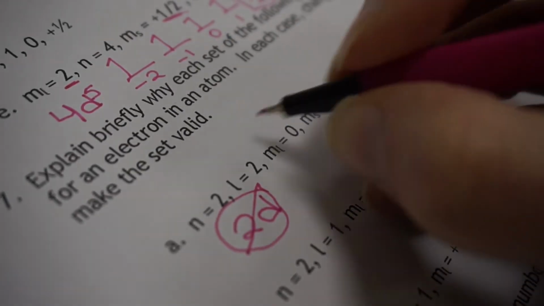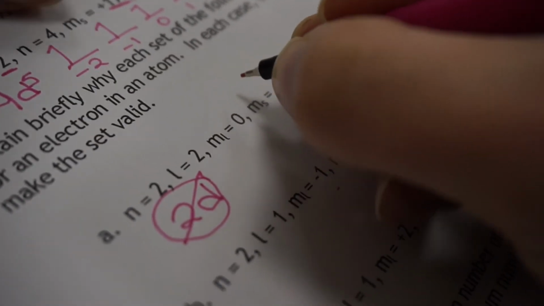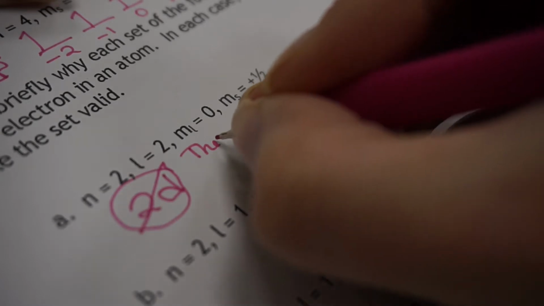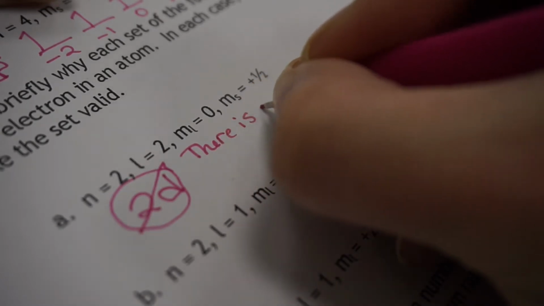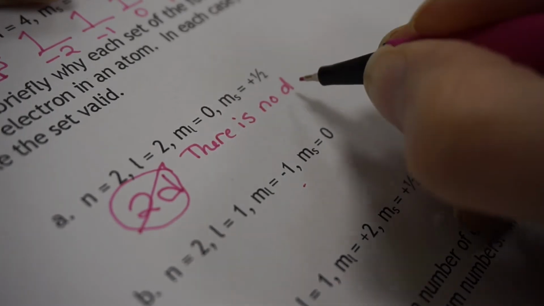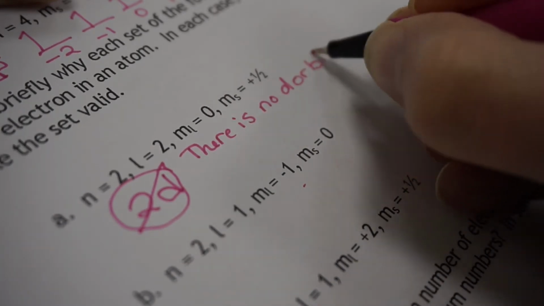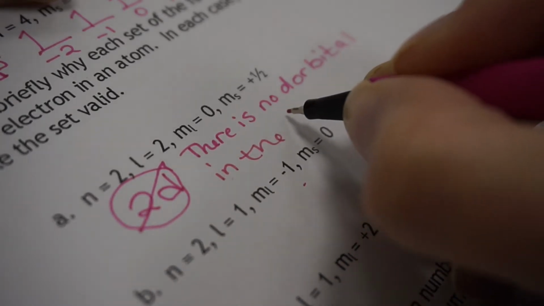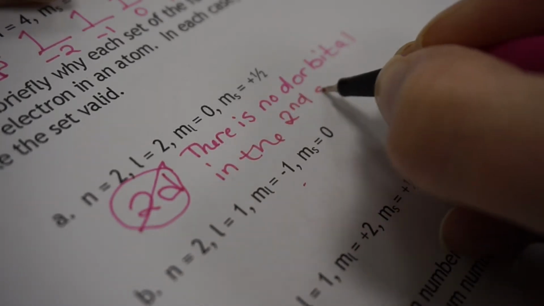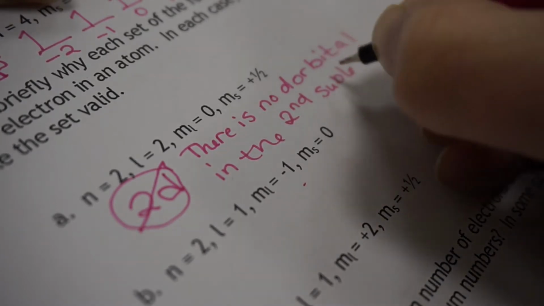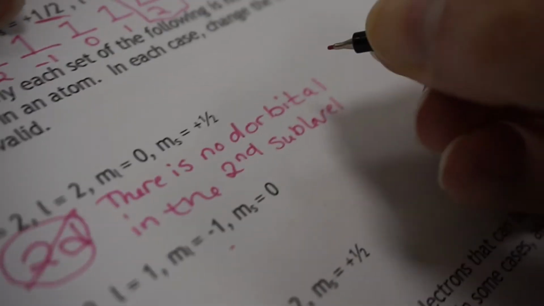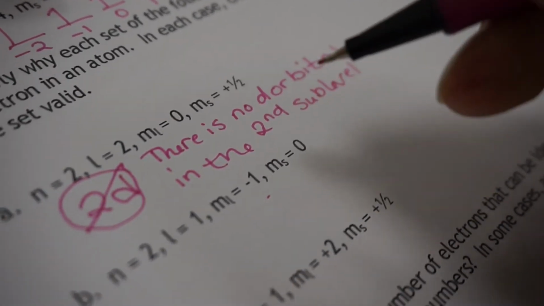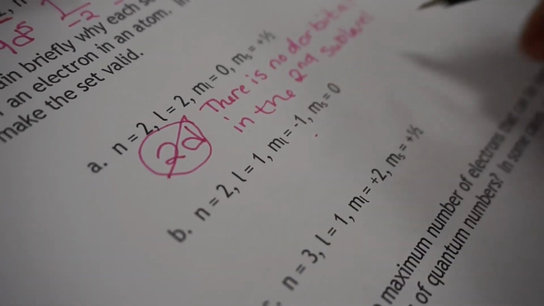So it says briefly explain why. So I would say basically there is no d orbital in the second energy level, no d sublevel in the second energy level. Okay, so that's what I would write. I didn't even have to check the other ones. I knew for sure that one was wrong.